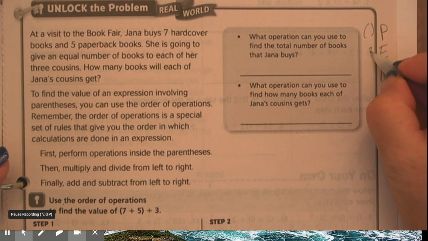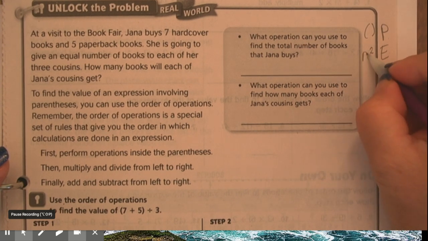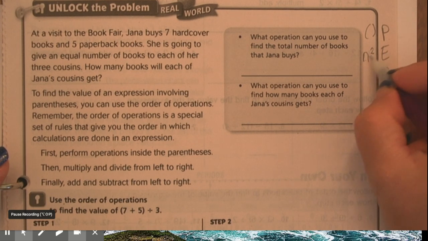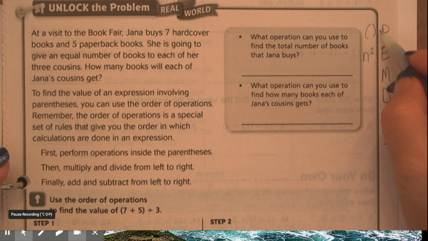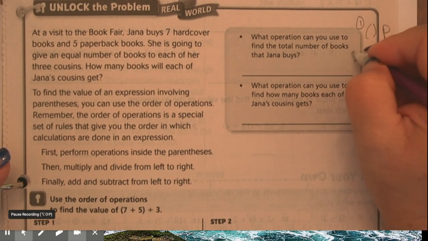Exponents is that tiny little number. It's raised to the power. So you might have a big number here, and that's how many times you're going to multiply that number. We have only done this when we've talked about factorization and the factor tree. So the very first thing that's most important is parentheses. The second thing is exponents.